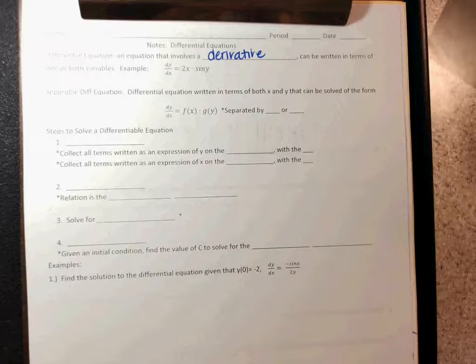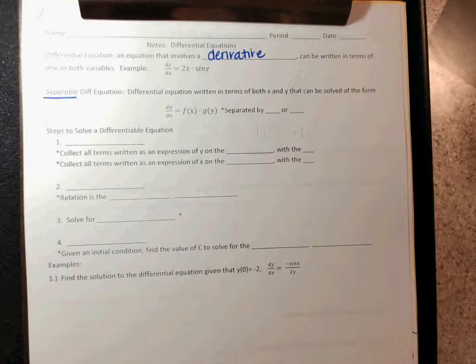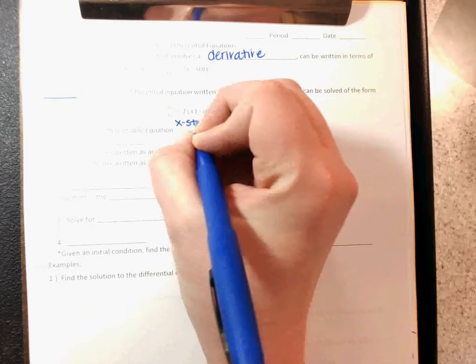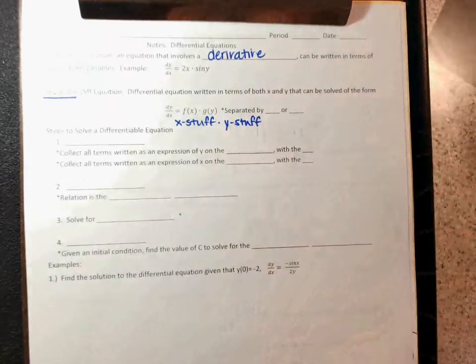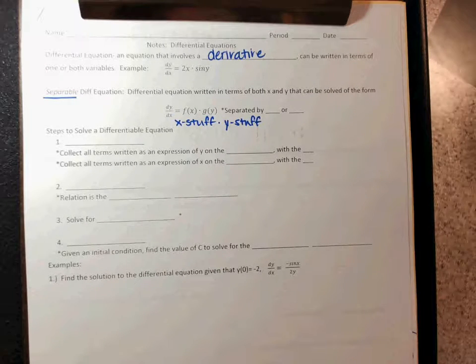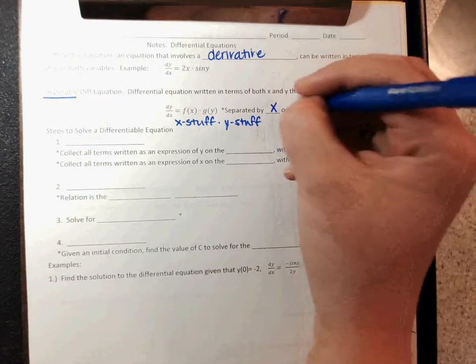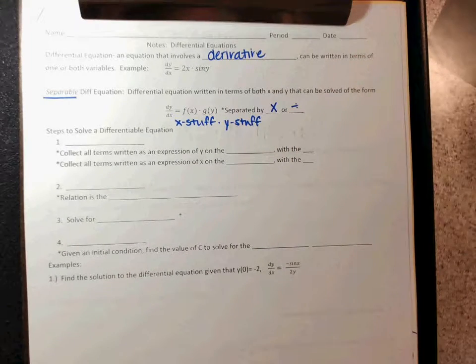Now, a separable differential equation is an equation where you can separate it into x stuff times y stuff. It does not initially have to be written like that, but you would have to be able to fix it to be like that. Technically, if you can write it as a divide by, that also counts as separable, because the x and y things could be written as a product if you made it like 1 over whatever.